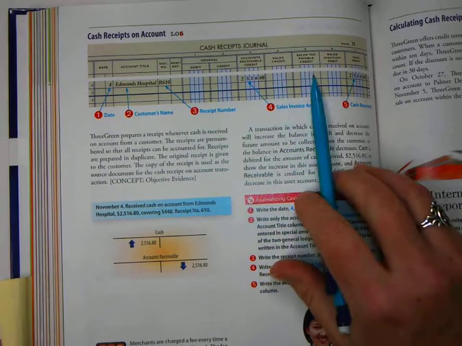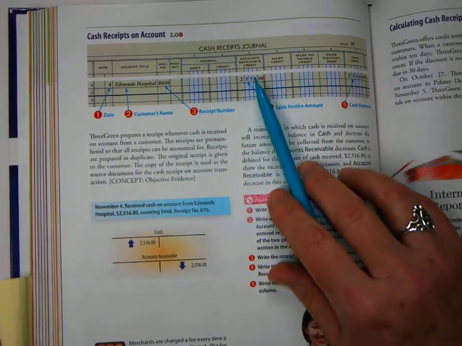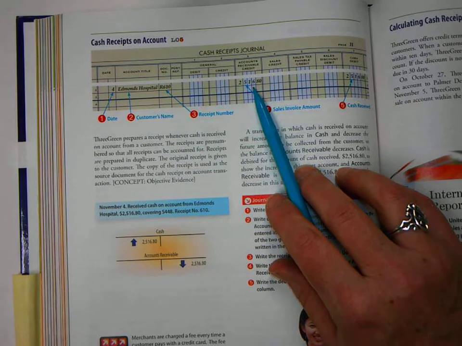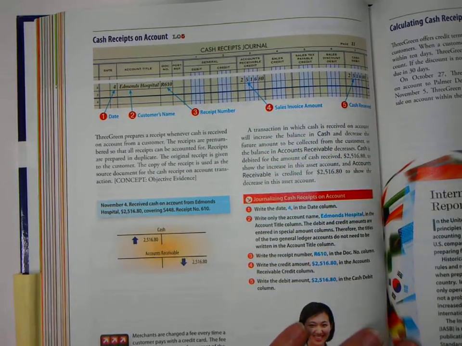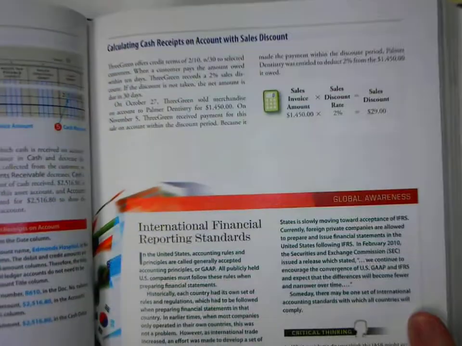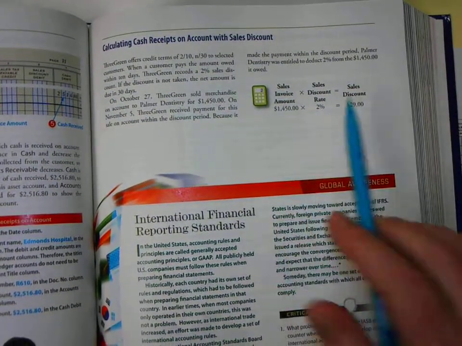And notice there is no sales tax payable because it's already recorded in the previous journal. Okay, we already did the sales tax for Edmond Hospital. Okay, and then we're going to look at that discount again.